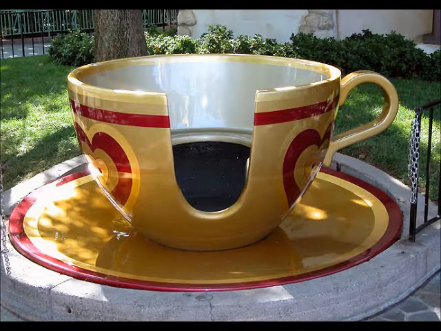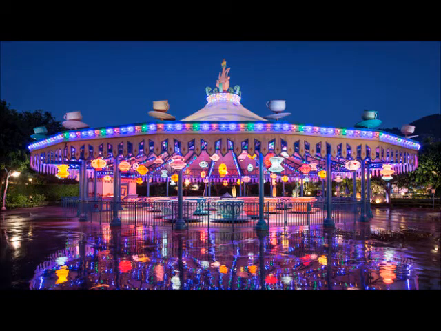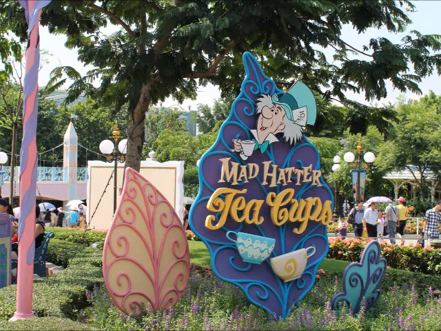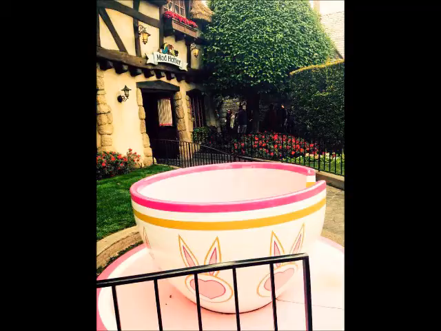Like other remaining 1955 attractions, one of Disneyland's teacups was painted gold in honor of the park's 50th anniversary in 2005. The ride ventured into Hong Kong as well and is known as Mad Hatter Teacups and opened on Hong Kong Disney's opening day, September 12, 2005. At both the Hong Kong and California parks, you can find a replica of the cup ride vehicle outside of the ride to take a photo op with.